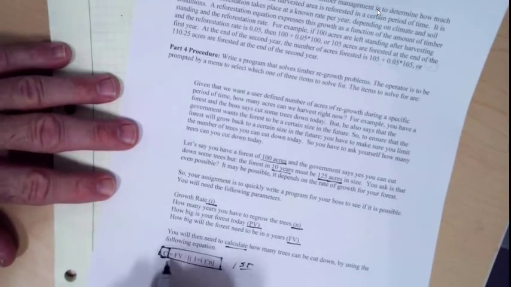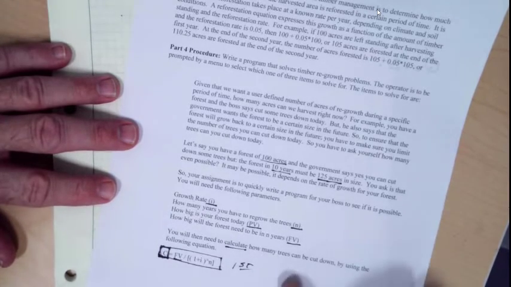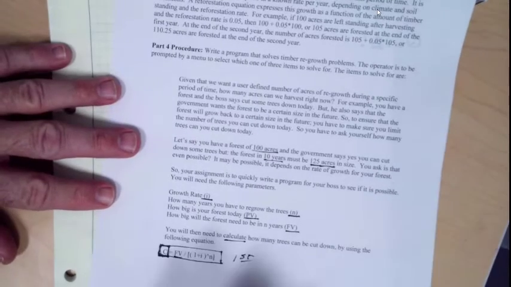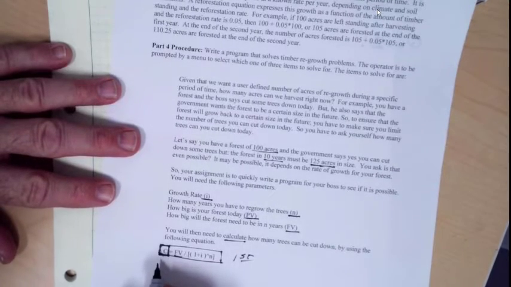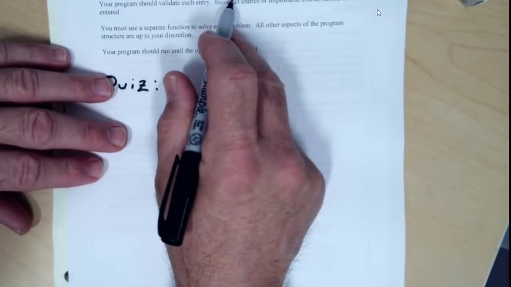In other words, this value C is how many trees I have to leave standing to reach the future value goal. Well, how many trees I have left standing has to be less than my forest size I have today. So if C is not less than PV, it's not even possible. If C is less than PV, then I can subtract that number from PV, and the result will tell me how many trees we can cut down.